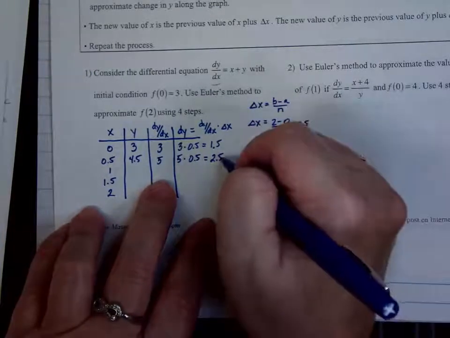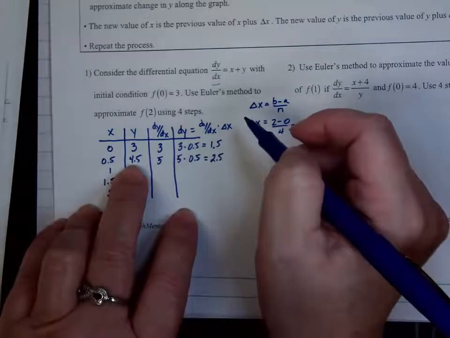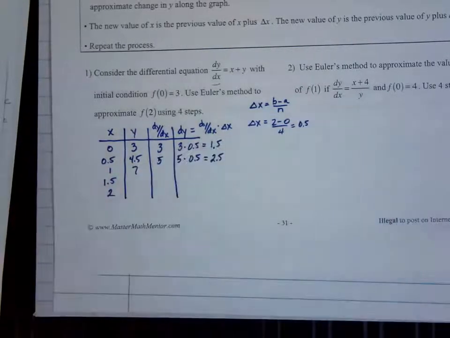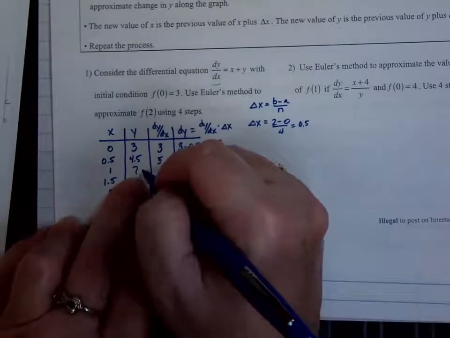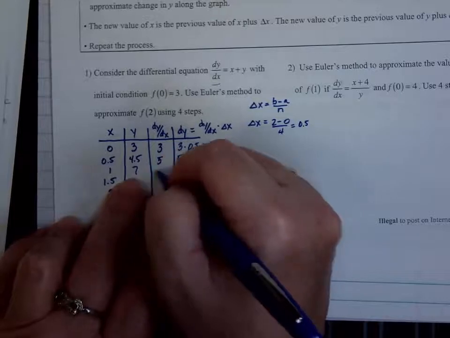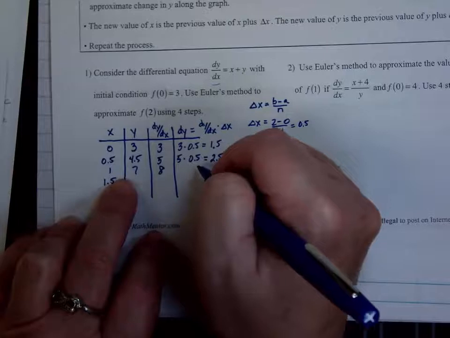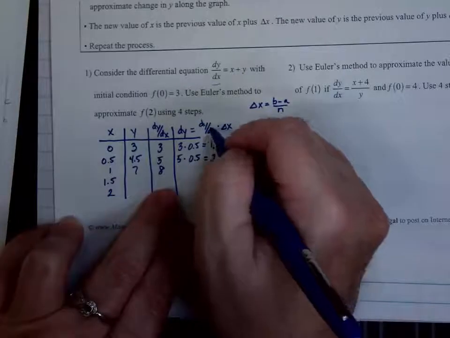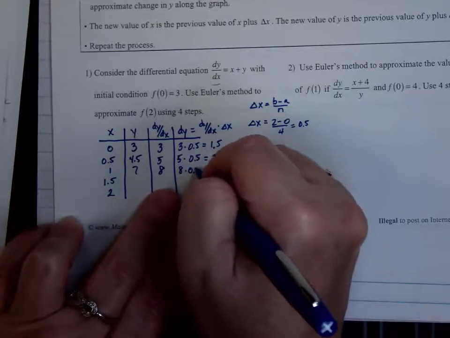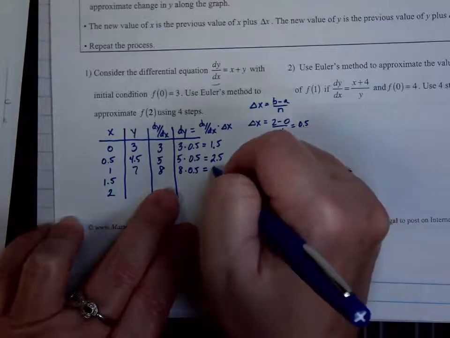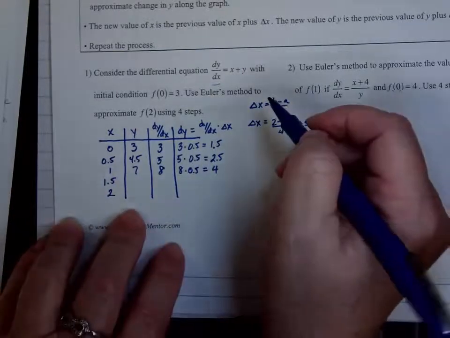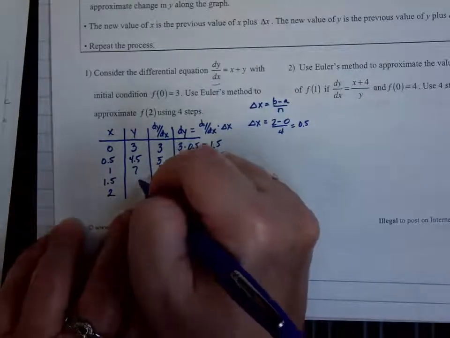So we take the 2.5, add it to the 4.5, we get 7. That's our next one. Okay? I'll do one more with you, and then you're going to finish it up. So what is dy dx with the new point? 8. And then over here, dy is that 8 times 0.5, which is 4. So my new y value for 1.5 is 11.